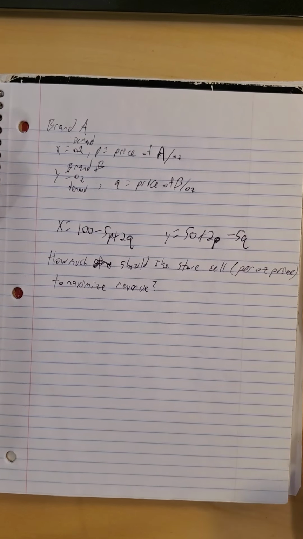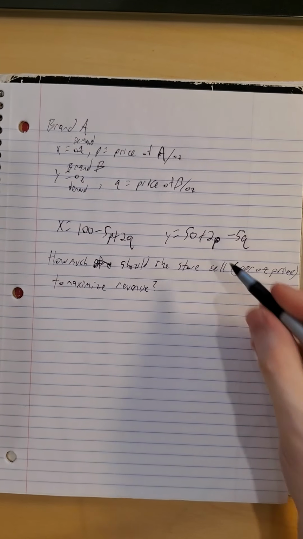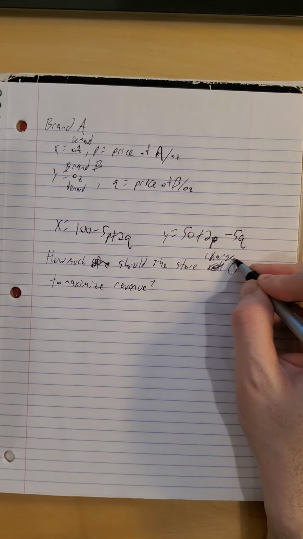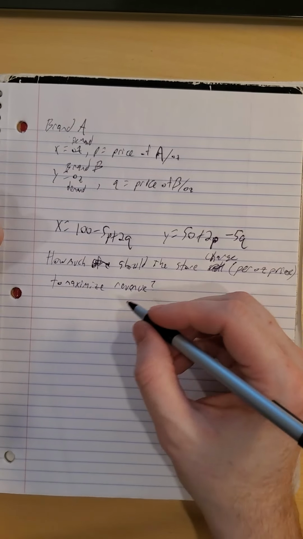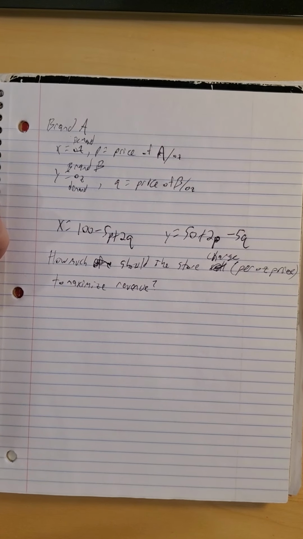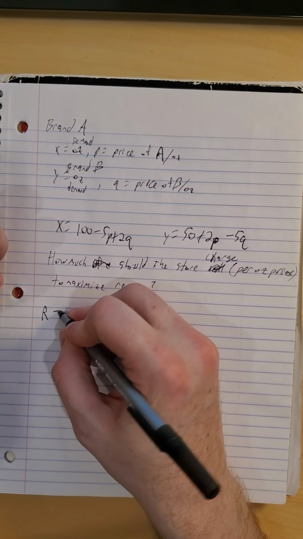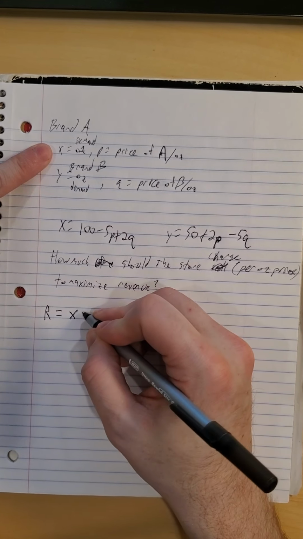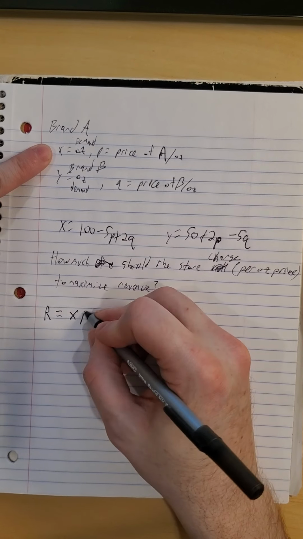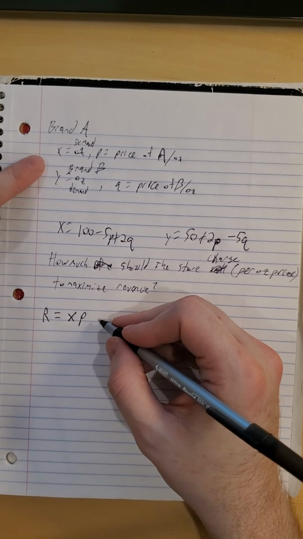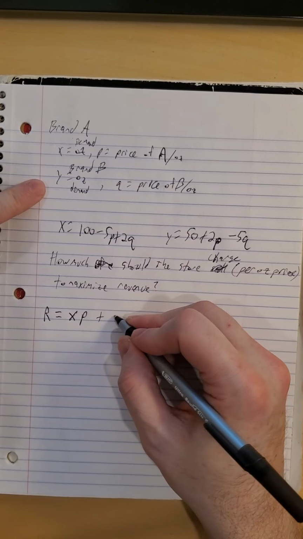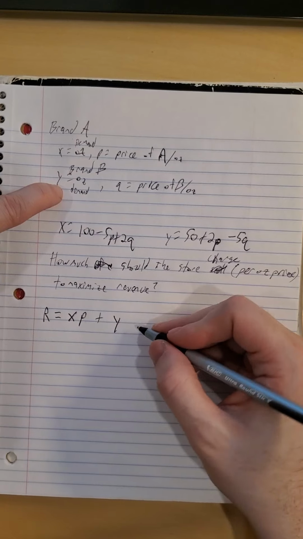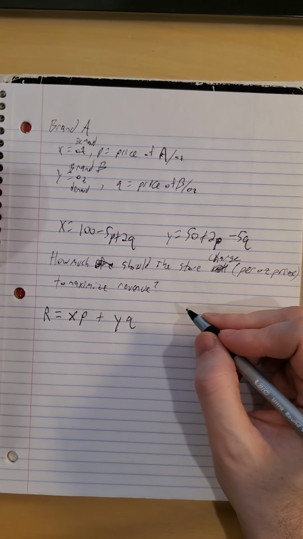So we want to know the price of each. How much should the store, we'll say charge instead of sell to be clear. So our revenue coming in, demand of x ounces per week of brand A times p dollars per ounce plus y ounces per week demanded of brand B times q dollars per ounce.